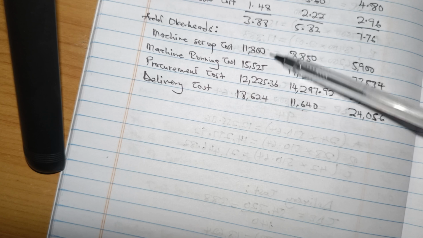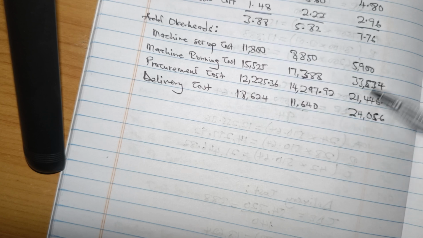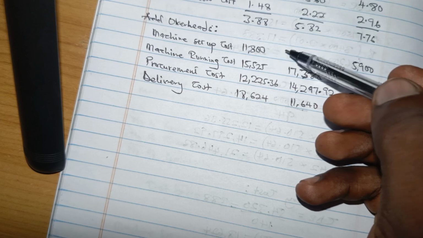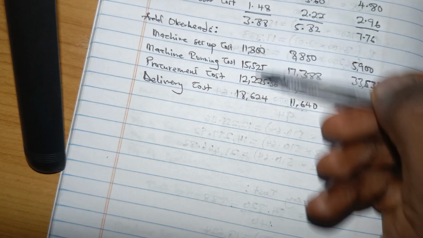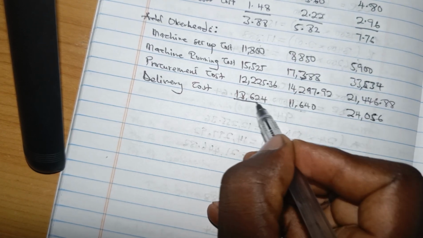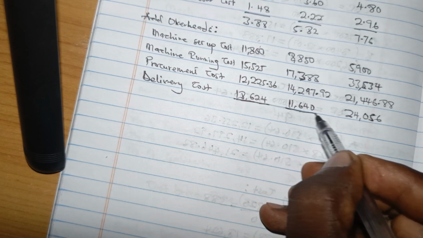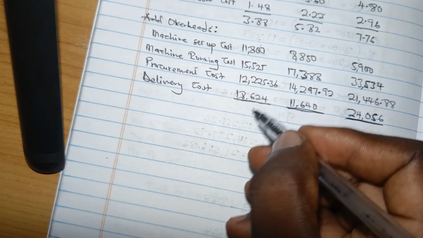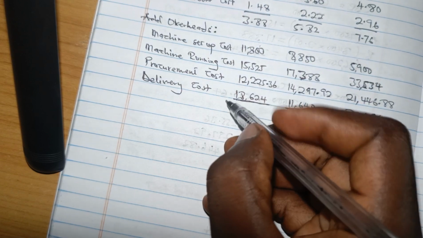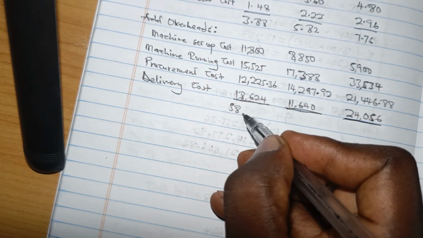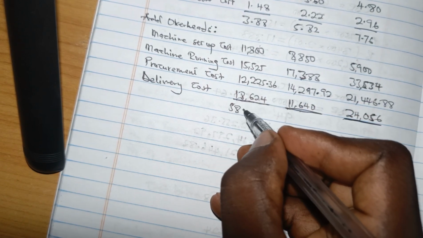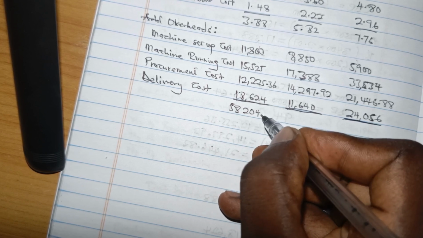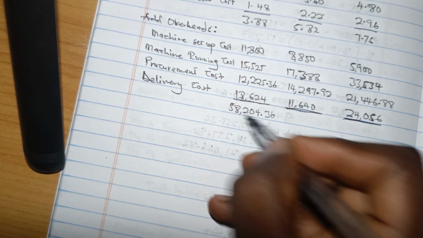Okay, so these are all the values. Now what we'll do here is we then sum everything up. So if you sum all this up, you are going to get 58,204.36.